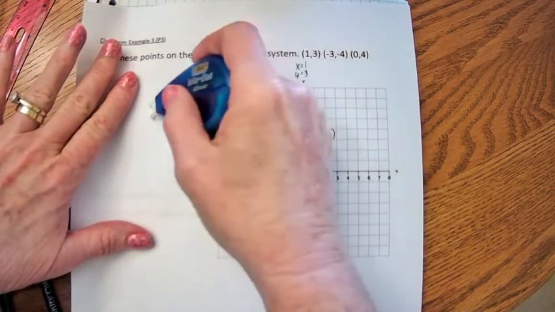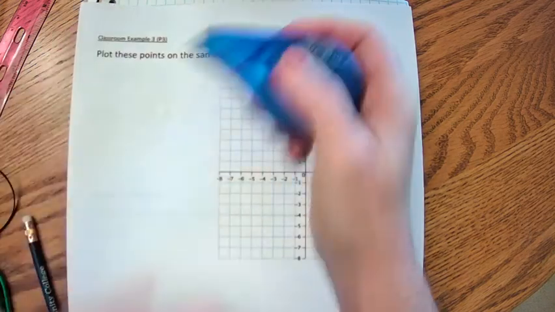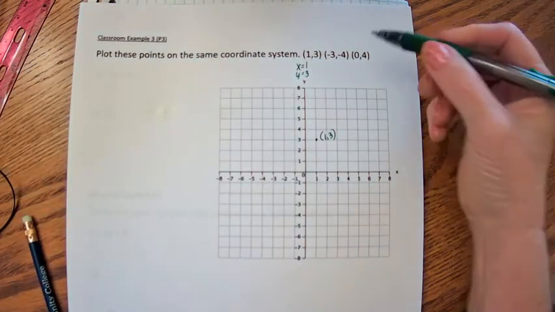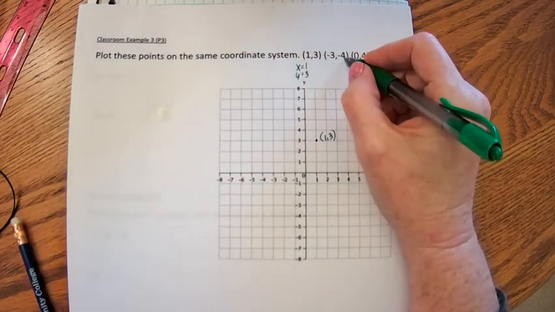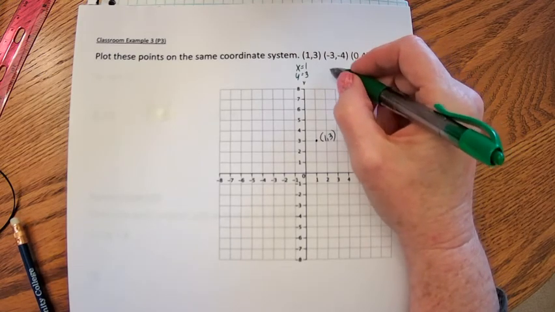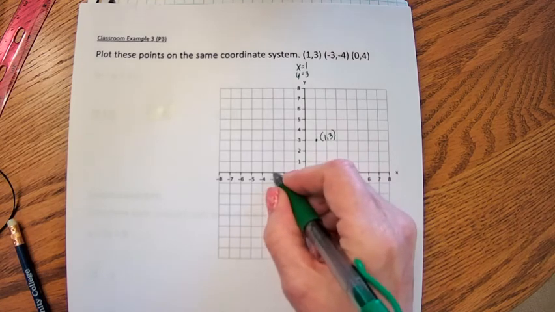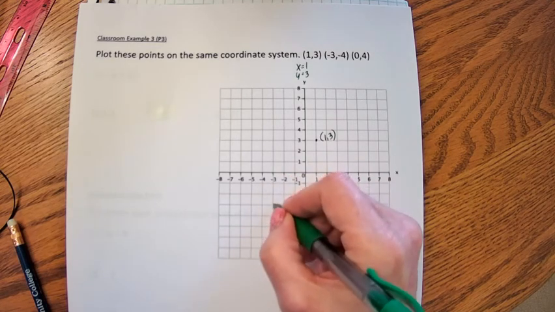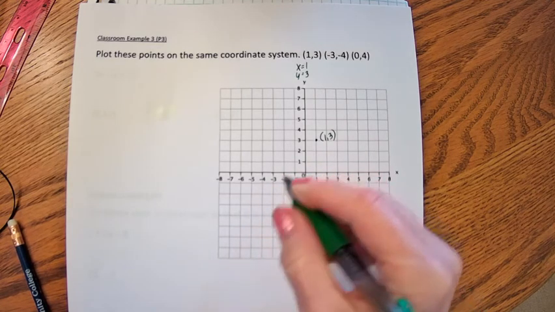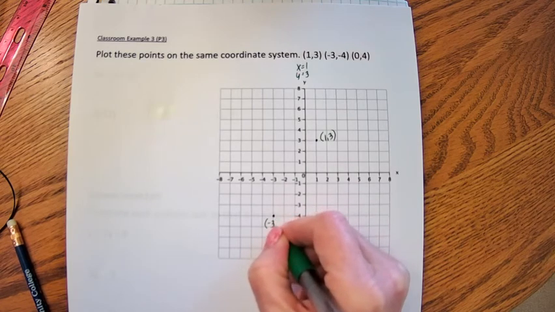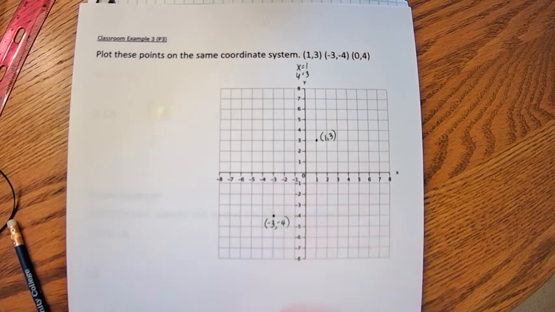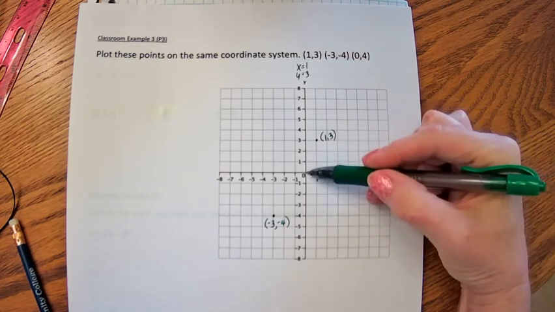All right, how about the point x is negative 3, y is negative 4. We would read this as the point negative 3, negative 4. 1, 2, 3 in the negative direction, 1, 2, 3, 4 in the negative direction. That's the point negative 3, negative 4.